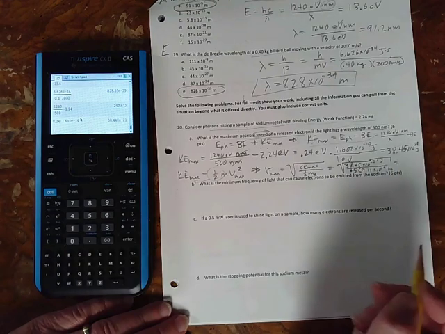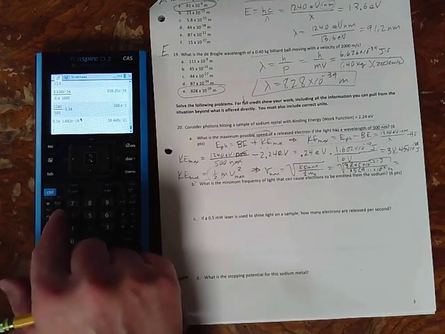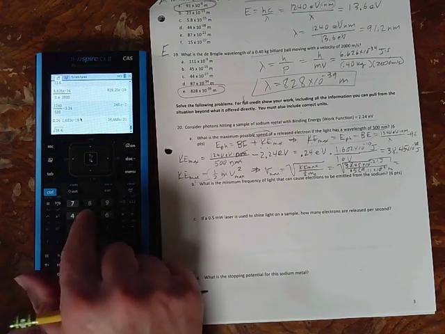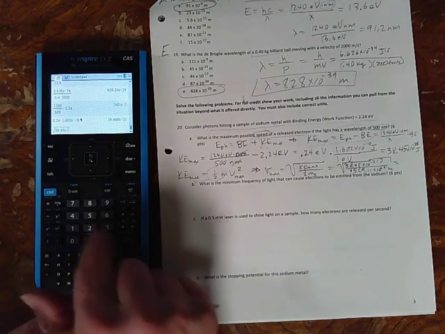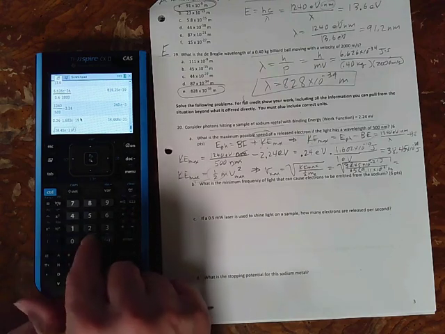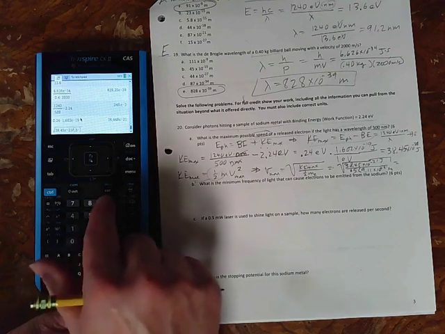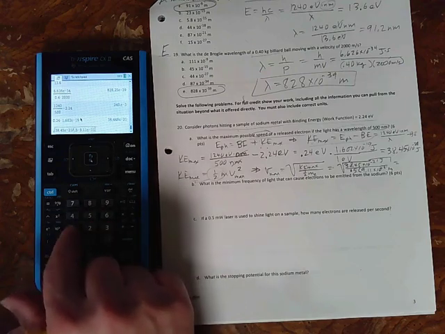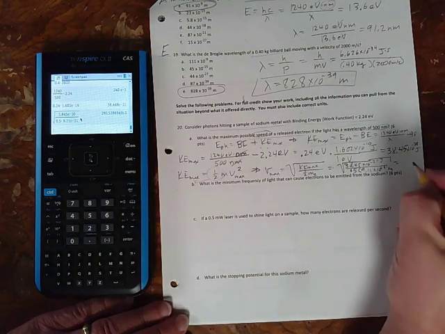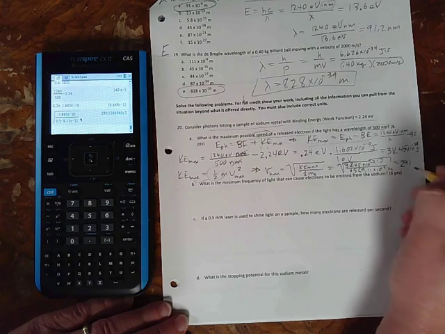Kind of running out of room here, but I think it'll work. Square root of 38.45 e-21 divided by 0.5 times 9.11 e-31. Looks like 291 times 10 to the third meters per second equals v max.